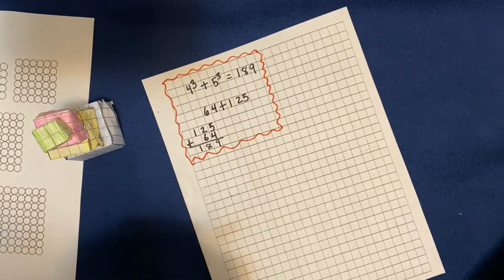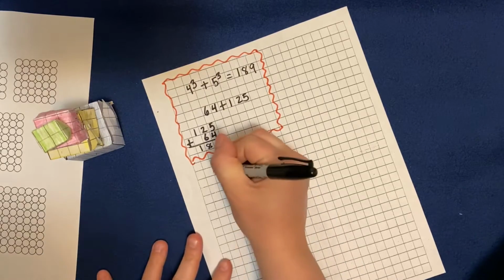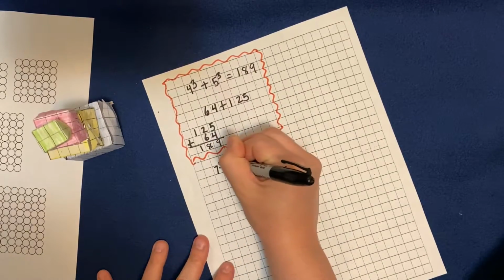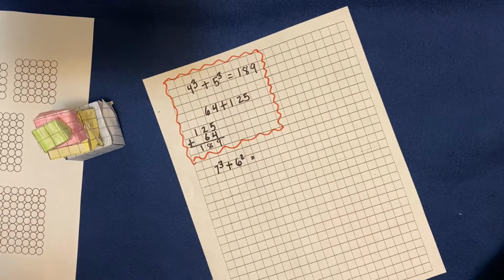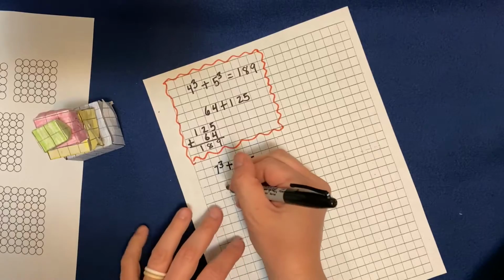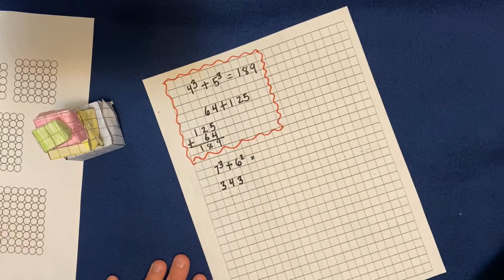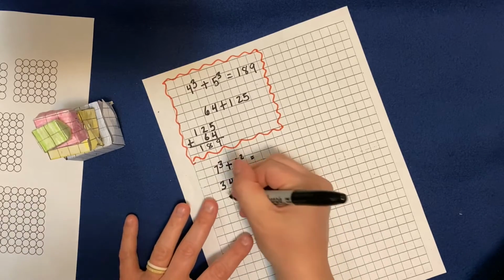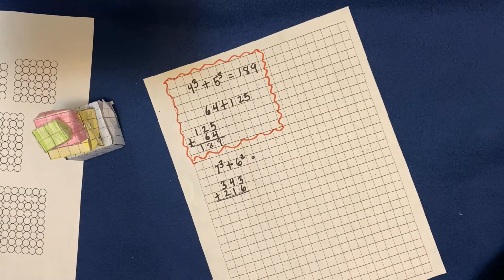I would normally do a little bit more on my design, but again, I don't want to spend video time just decorating a design. So let's do another one. What if we did 7 cubed plus 6 cubed? All right, well, you got to start by asking yourself, what is 7 cubed? 343. Okay, what is 6 cubed? 216. I'm just going to start by stacking them vertically, and then you do an addition problem.